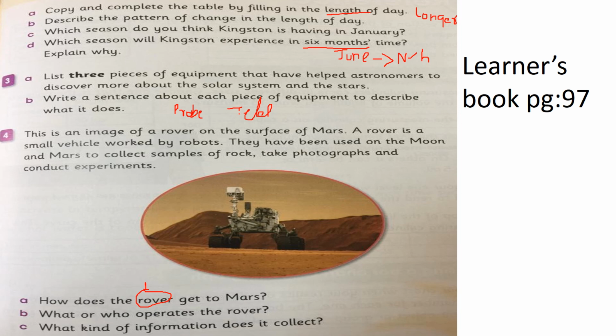Now question number 4, the rover. How does the rover get to Mars? By the help of the rocket. What or who operates the rover? No one operates it. It's robotic or man-made, so write down robotic or man-made. What kind of information does it collect? It collects samples of the stones, the temperature of the planets, and the pictures of the planets. So this is all, my dear.